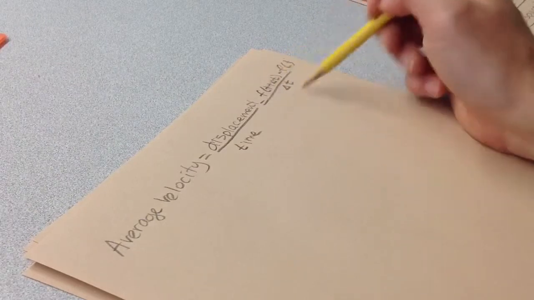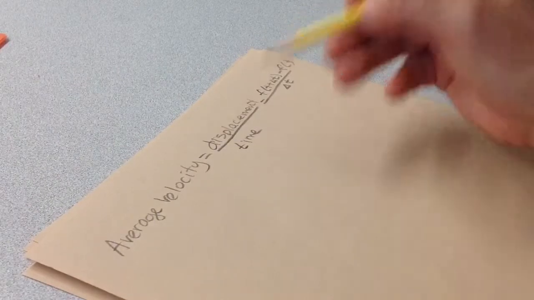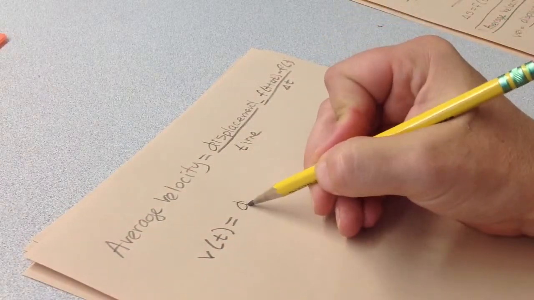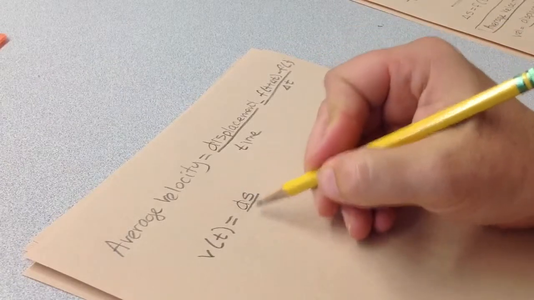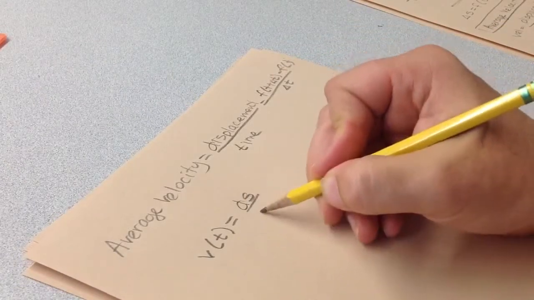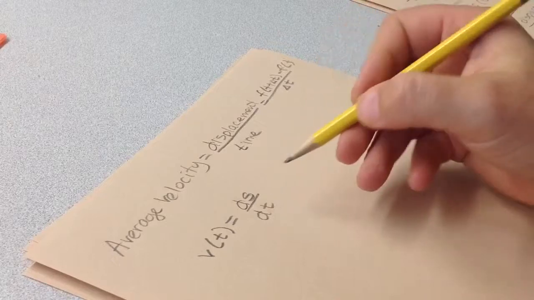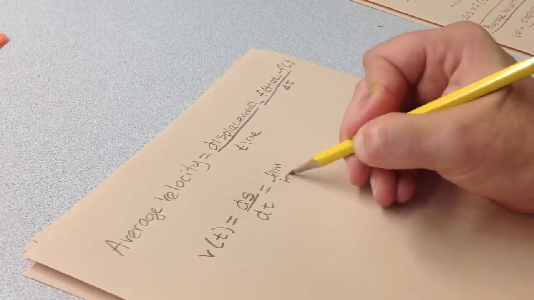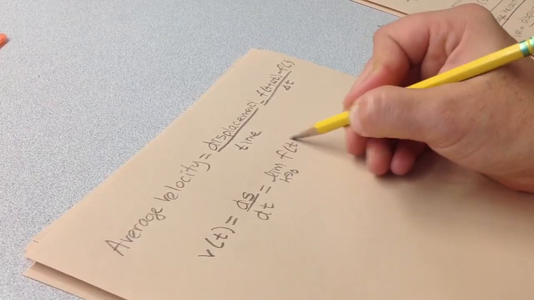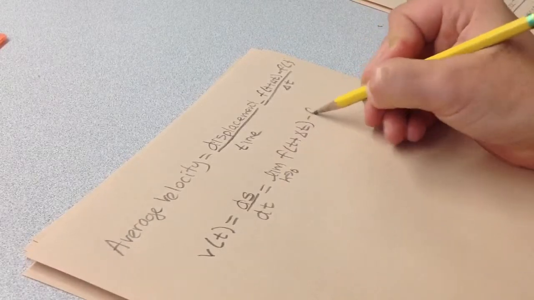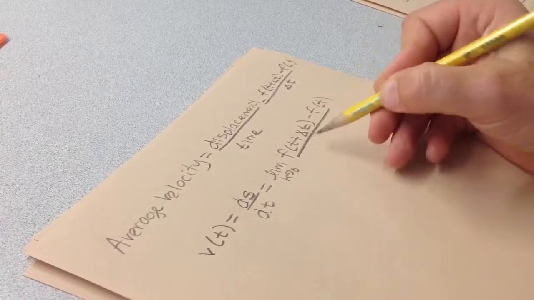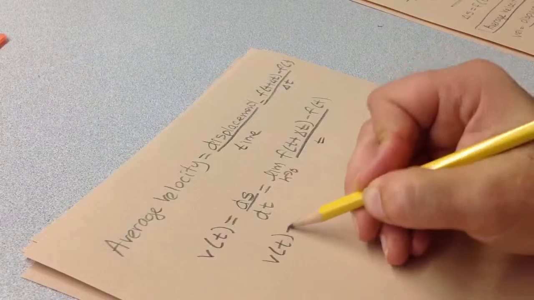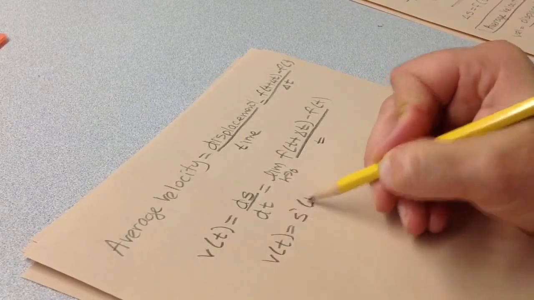Here is your difference quotient. So velocity is simply the derivative of your initial function, and that is also equal to the limit as h approaches 0 of f of t plus delta t minus f of t, all over delta t. Simply, velocity is equal to s prime of t.